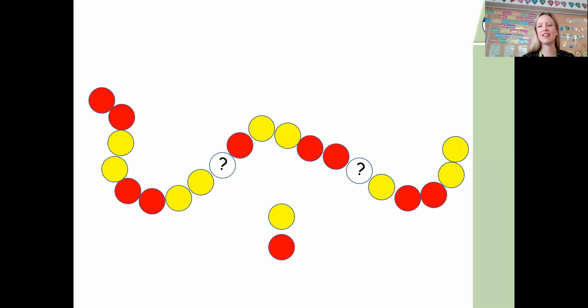Right, here's another lovely pattern. Looks a bit like a wiggly worm. Some beads. But unfortunately for that pattern, 2 of the beads have rolled away. And they've been placed out here. Can you see? Where's my mouse? There we go. Look, these 2 beads have rolled out of the pattern.